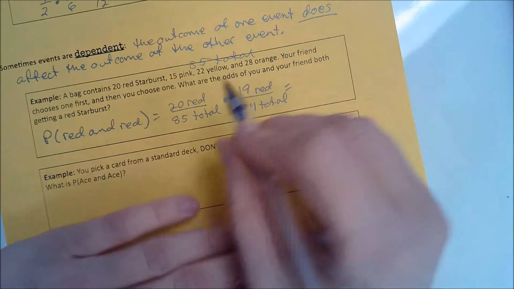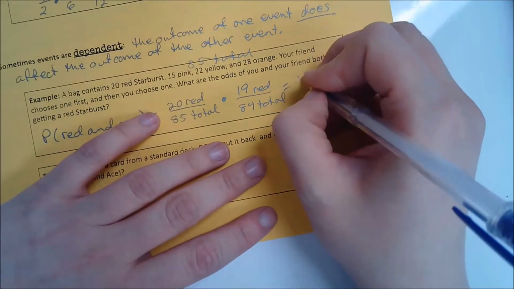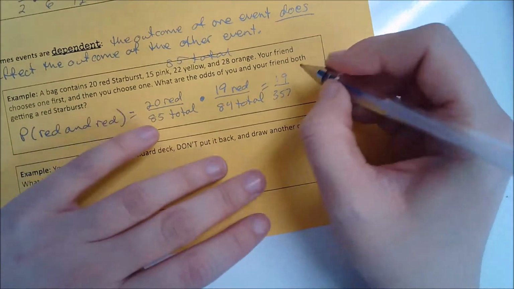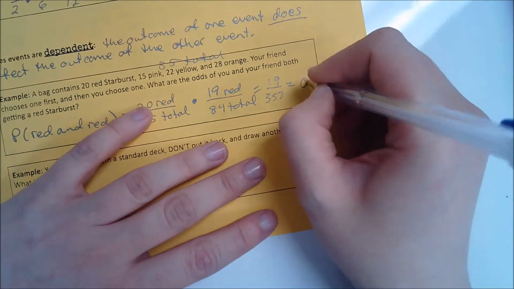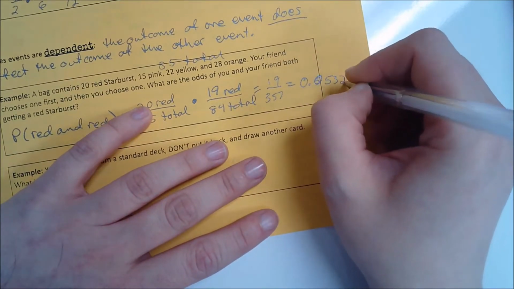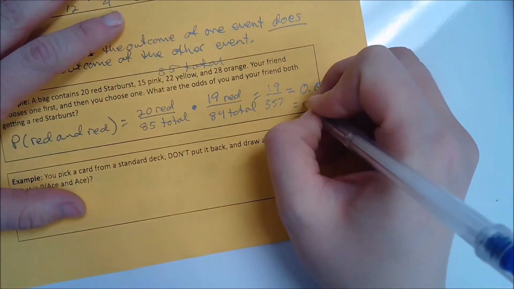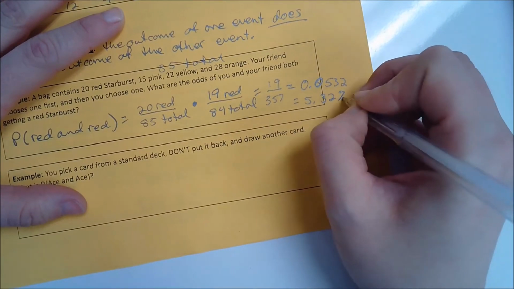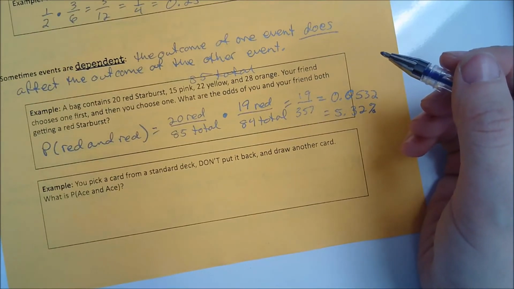So you're going to multiply those together. The denominators did change. We have 19 out of 357 is our, believe it or not, simplified fraction, which is 0.0532, which is about a little over a 5% chance of both of you getting a delicious red Starburst. Don't fight over it.